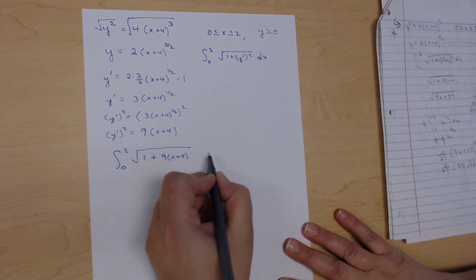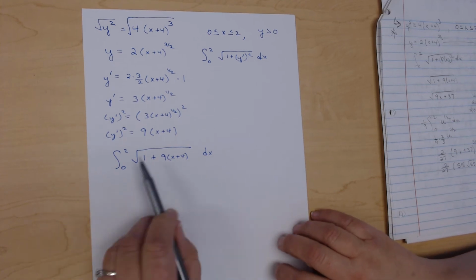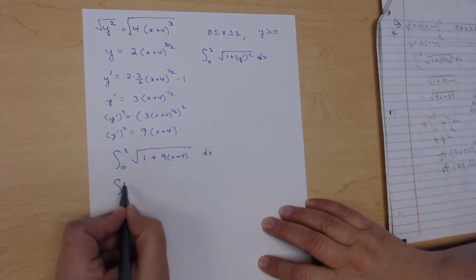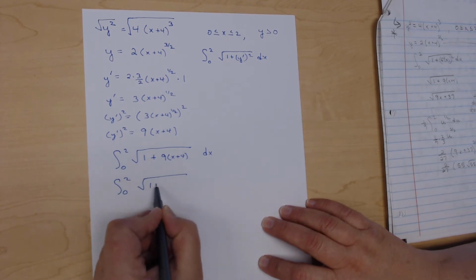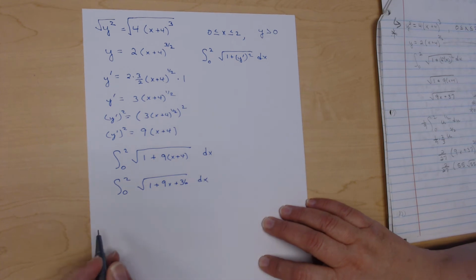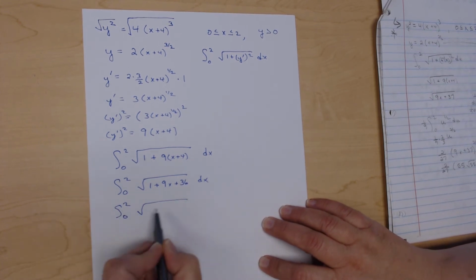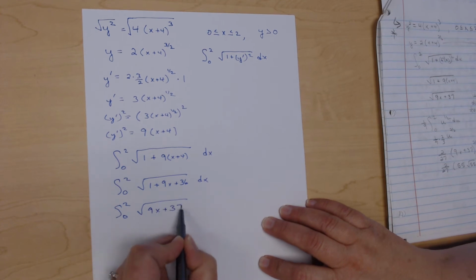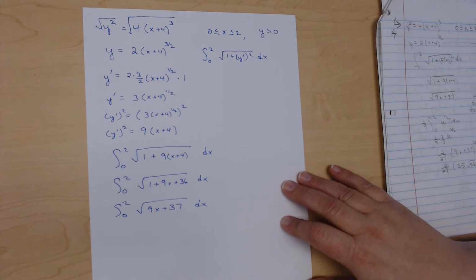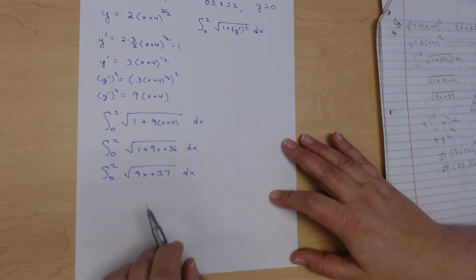What else could we probably have done there? If we could have done it up here, we can do it here. We're going to have to distribute. 2 square root of 1 plus 9x plus 36. Okay. So we've got 0 to 2 square root of 9x plus 37 dx. Okay. All right. So now it's just a matter of taking this integral.